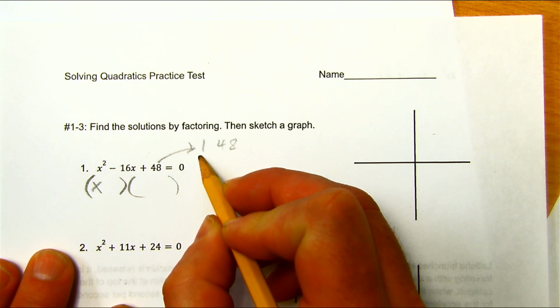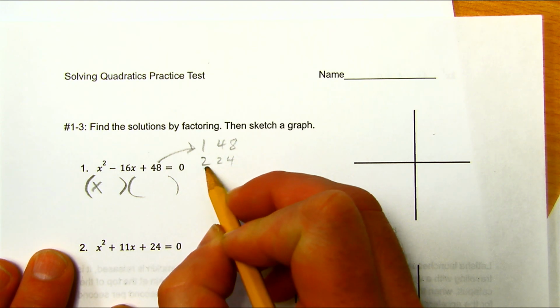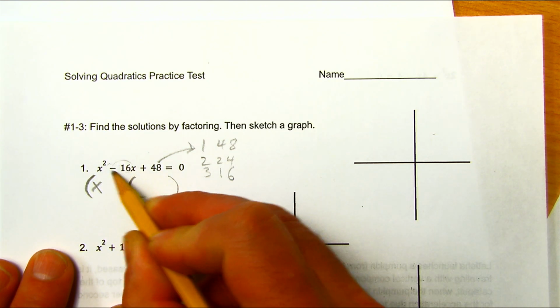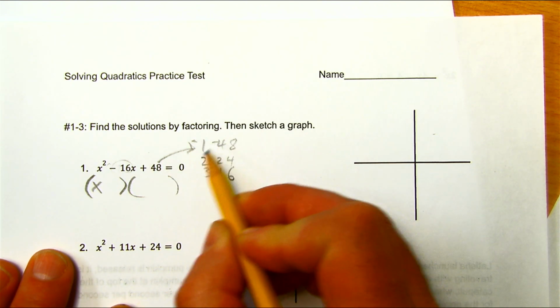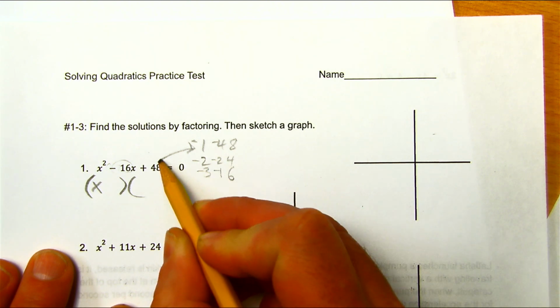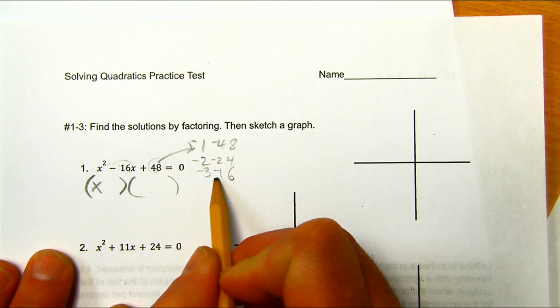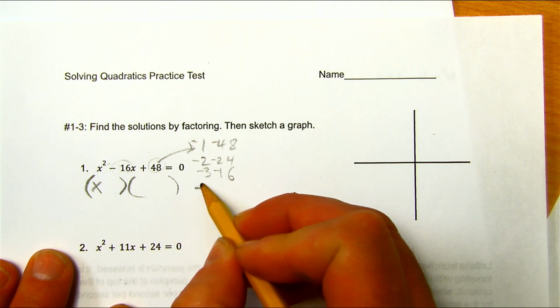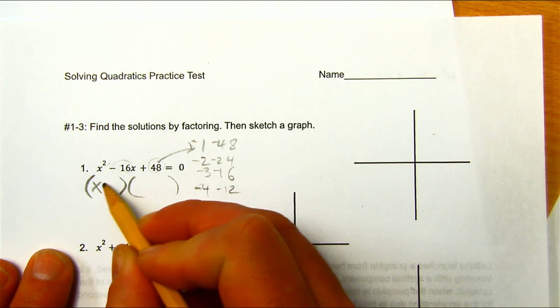1 and 48, 2 and 24, 3 and 16. That adds up to 19. Getting close. I need to add up to negative 16. Well, that's only going to work if these are both negative. Will they still multiply to 48? Yeah, because negative times a negative is a positive. Can I get 4, 12? Yeah, negative 4, negative 12. There we go.